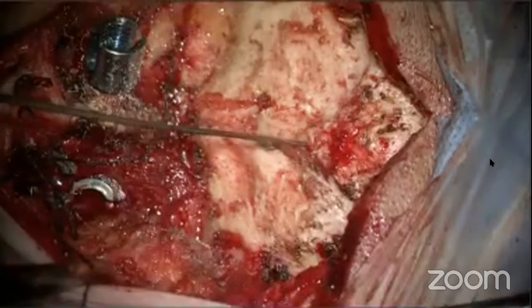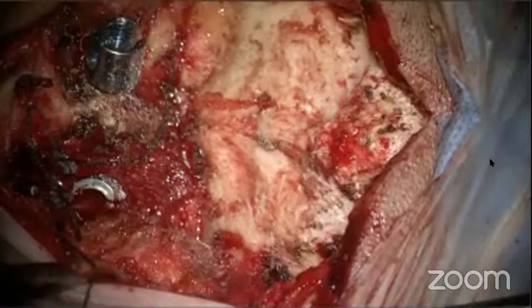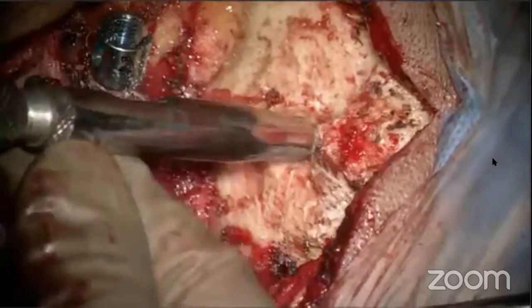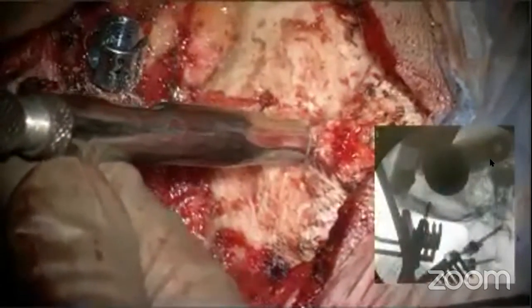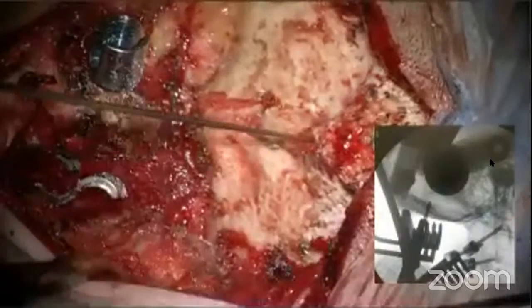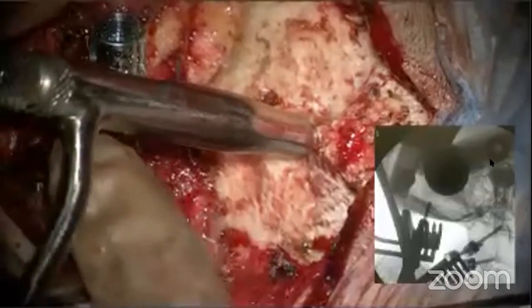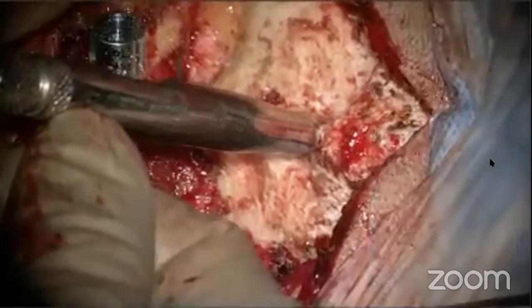After every pass, the hole is checked with a ball tip feeler. If the inner table is intact, the drill stop is increased by 2 mm. Generally, in the midline, we have to increase this a couple of times to approximately 10 to 12 mm to break into the inner table. We recommend doing this in a stepwise manner to prevent inadvertent injury to the dura or other vital structures.